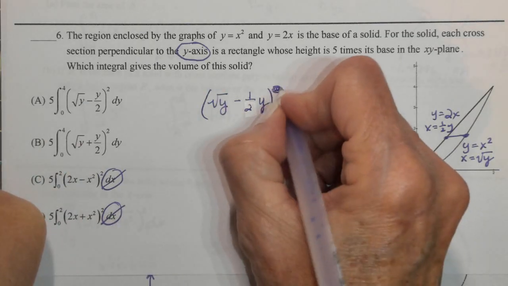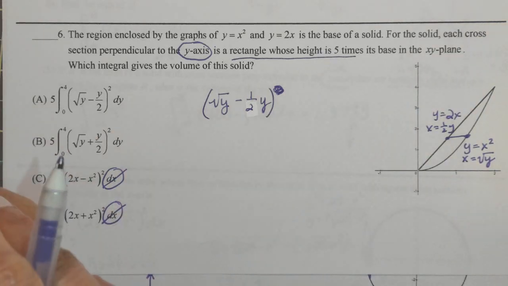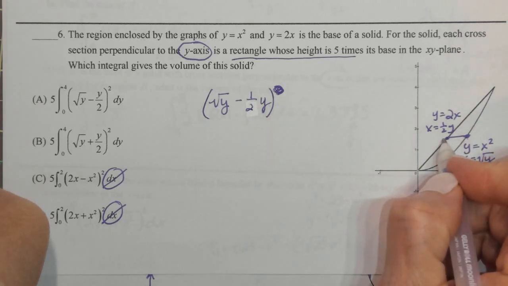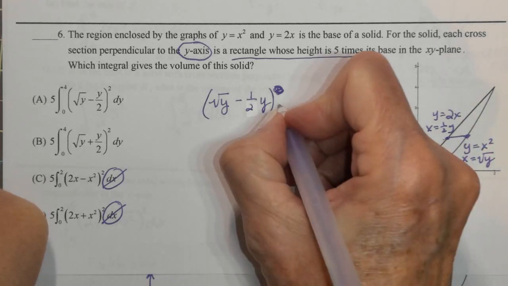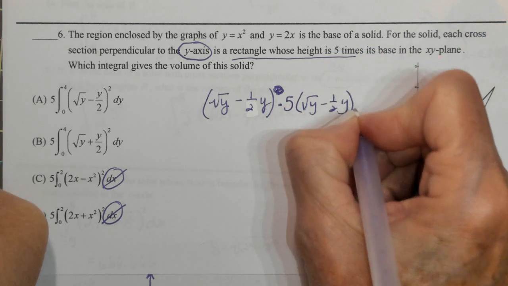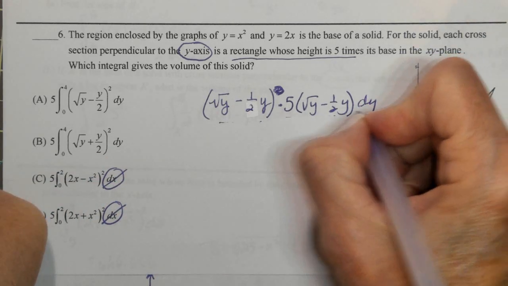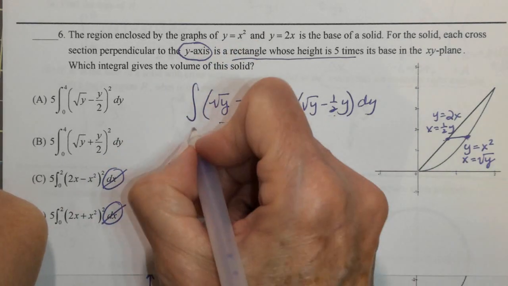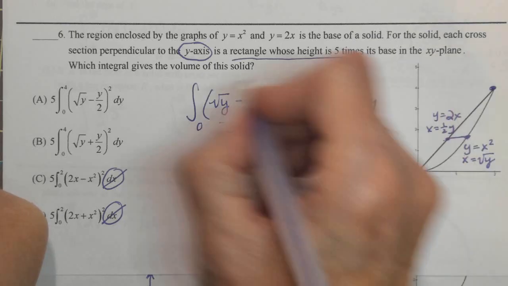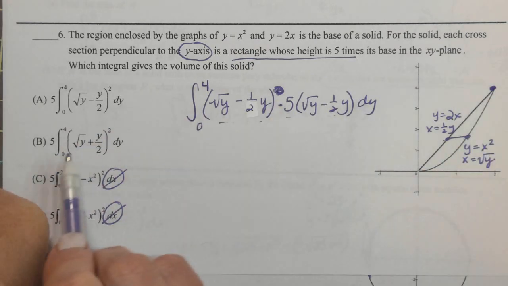Oh, I'm sorry, it is not being squared necessarily, because this is a rectangle whose height is 5 times its base. That's the base, right minus left. The height is 5 times that, so times 5 times that same thing. Base times height, dy. From 0, our lowest y value, to what is our highest y value here? Our highest y value is 4. It's where they intersect.